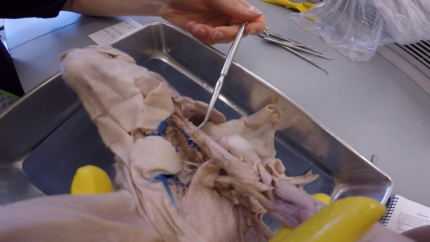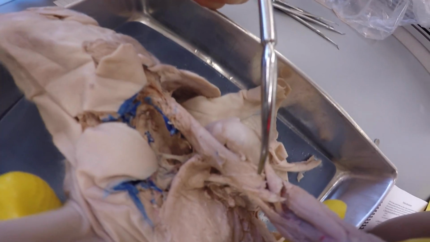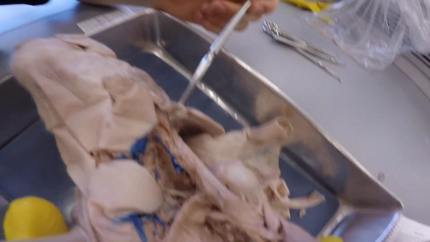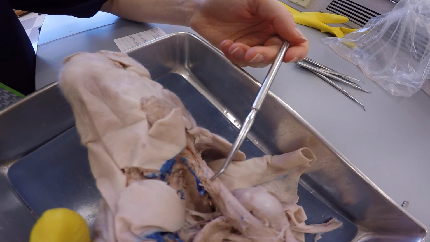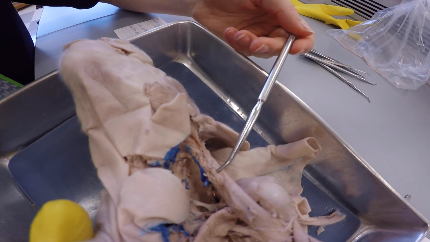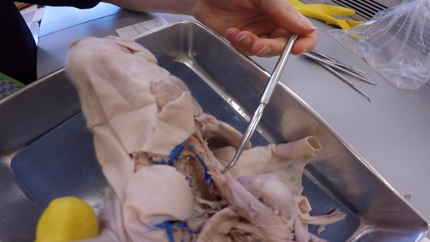The brachiocephalicus. It originates at the deltoid tuberosity of the humerus. It inserts at the mastoid process of the temporal bone. Together, it flexes the neck. Alone, one side bends the head towards the shoulder and turns the face to the opposite side.